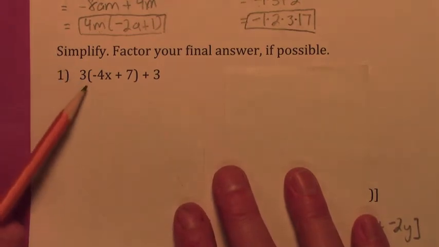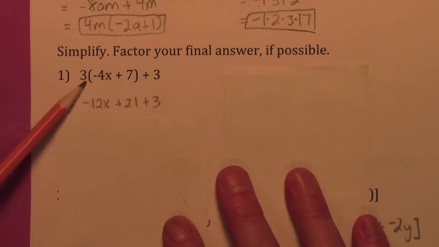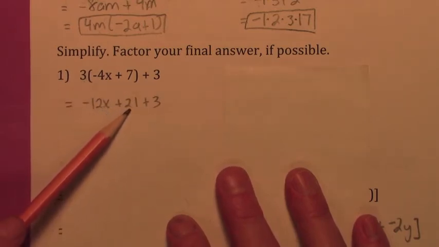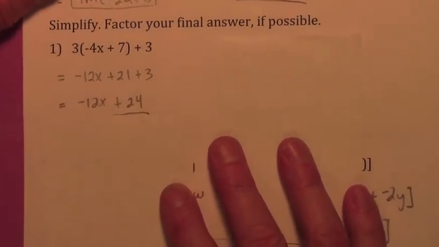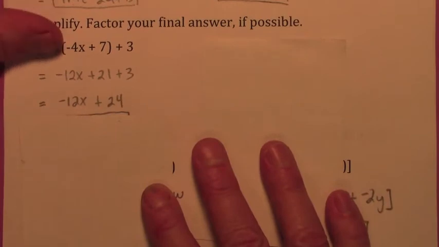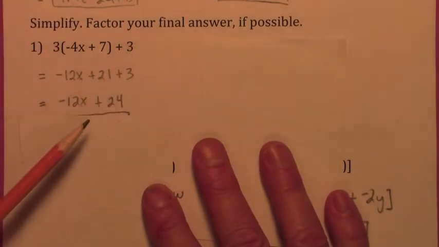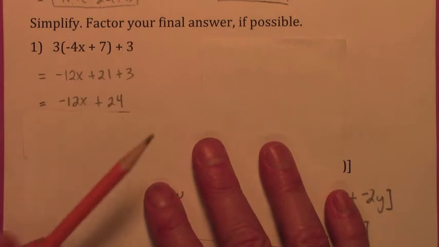All right, so we first use the distributive law carefully. Make sure you multiply each of these terms by 3. And remember, you drop the parentheses when you use the distributive law. Then I'm going to combine the 21 plus the 3 and get 24. Now I look to factor at the end, you see? As a general rule, you don't have to factor unless it asks you to. If the instructor says factor your final answer, then you're not done. But if it doesn't say to factor your final answer, you can leave it like that.